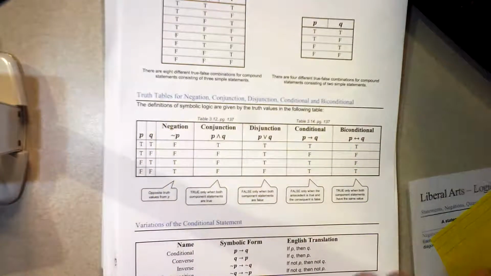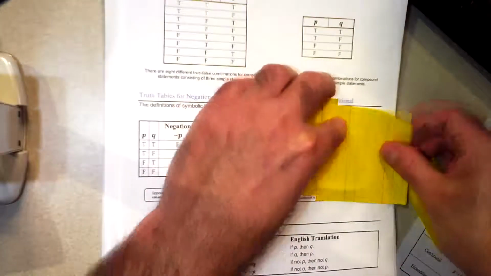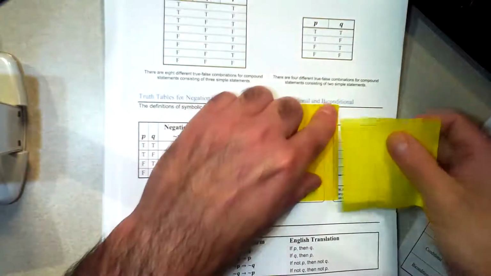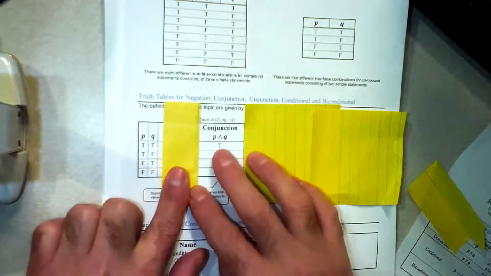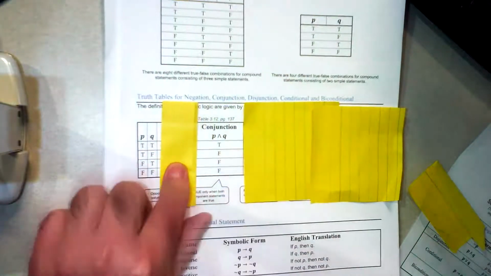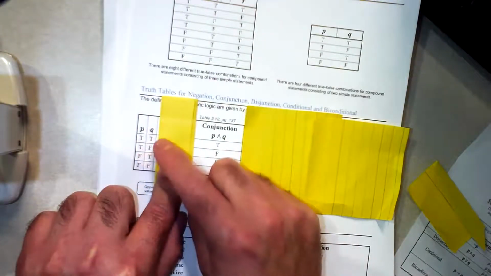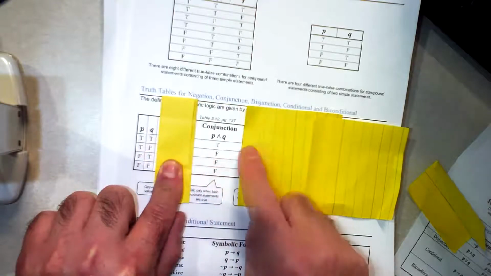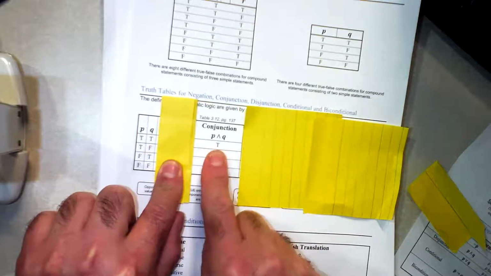So I'm going to cover up this one, and this one, so I can line it up and make it really nice so you can see it clearly. And I'm going to cover up that. Okay. Right, so I have my TT. I remember I started TT, FF, TF, TF.